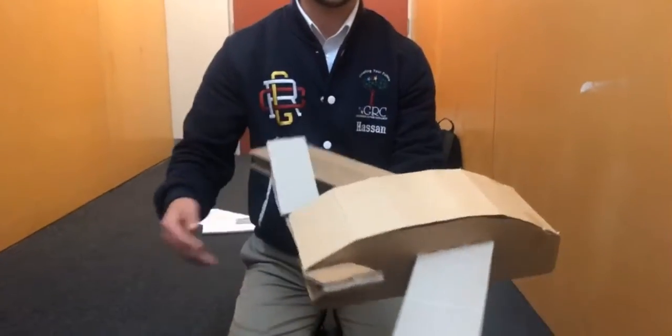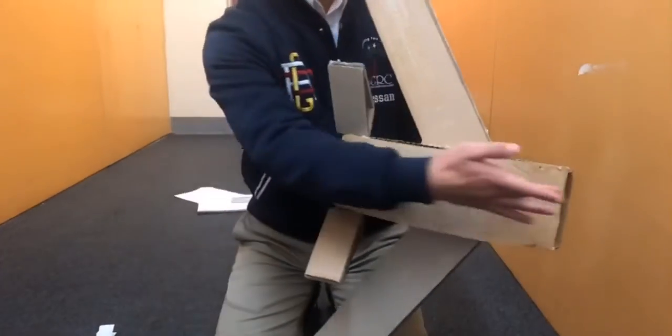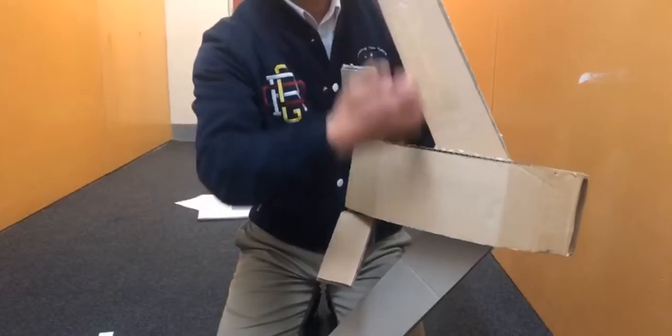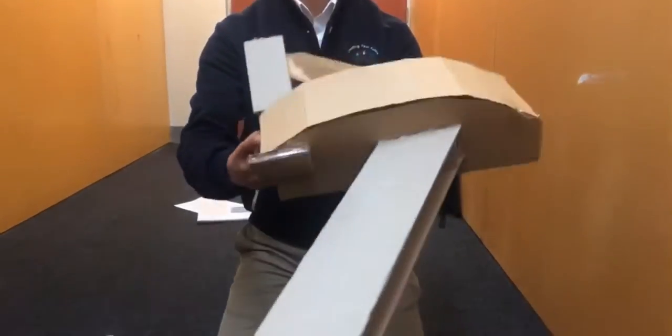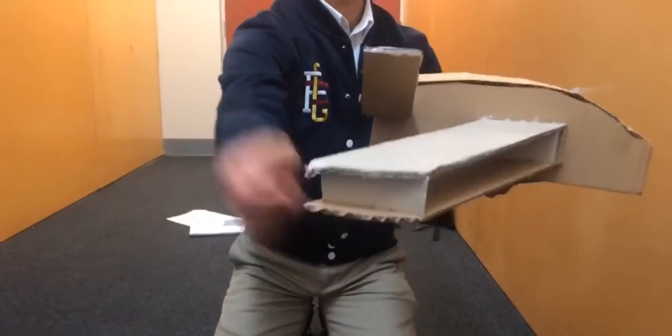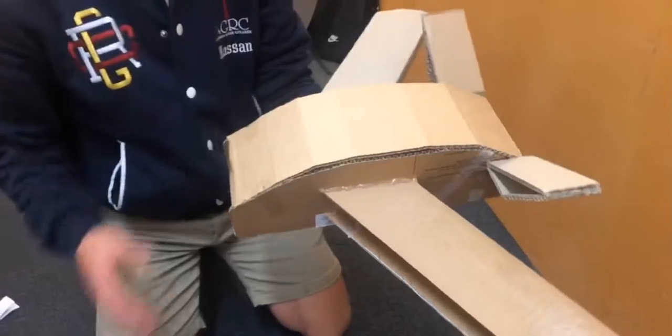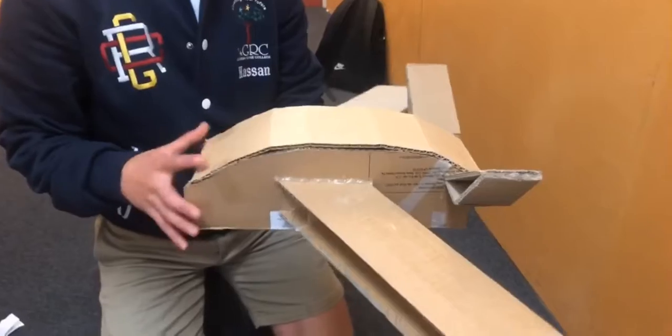For this plane, we think about it this way: this is the x-axis and this is the y-axis, and the z-axis sits vertical in this situation. Vertical is the z-axis.